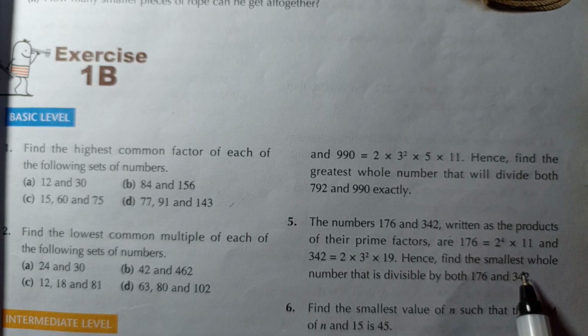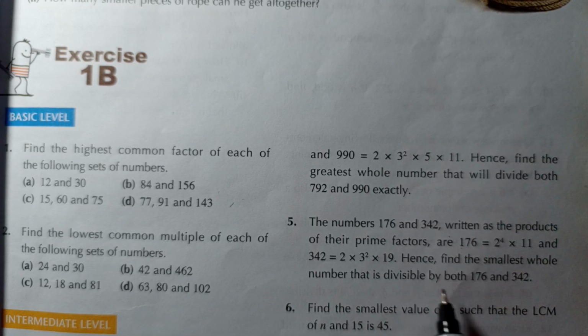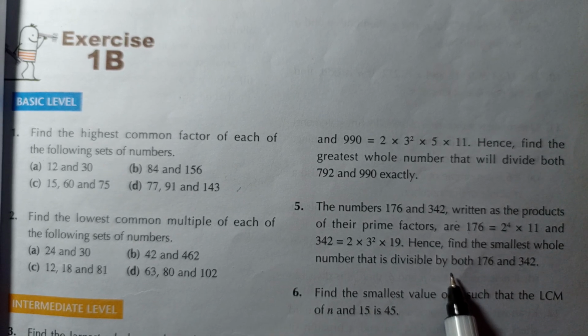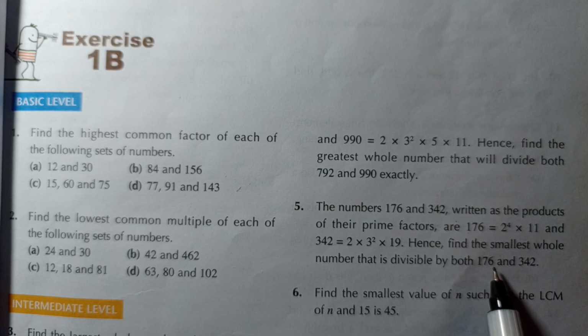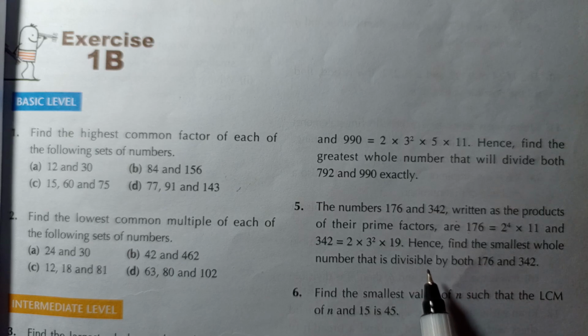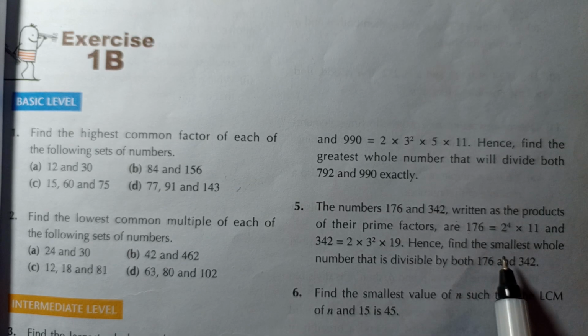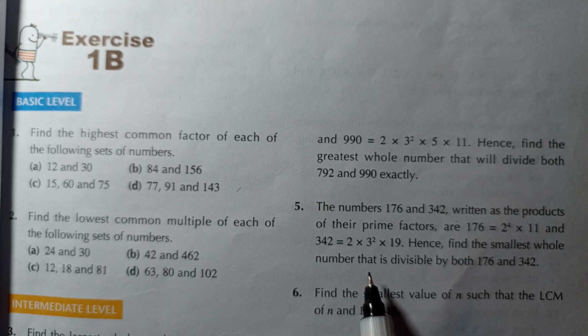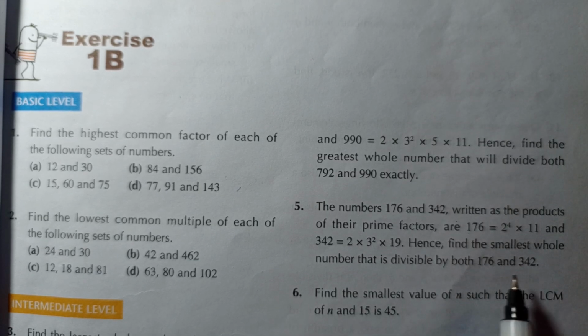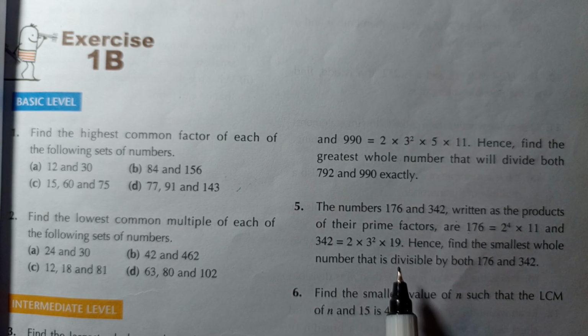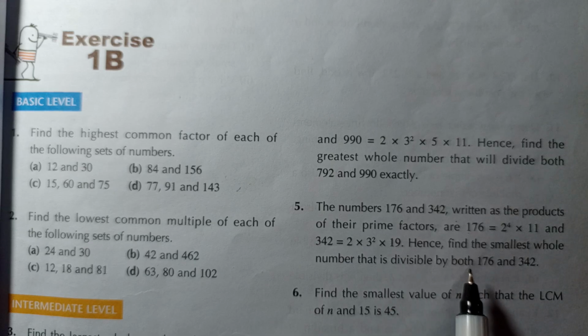We have to find the smallest whole number that is divisible by both 176 and 342. Dear student, you should understand the statement. Here he is saying that you have to find the smallest whole number. The number should be smallest, but it should be divisible by both. It means that these numbers are smaller, and the number we will find will be greater, and these numbers can divide that number. So we have to find the smallest whole number, that is called LCM.